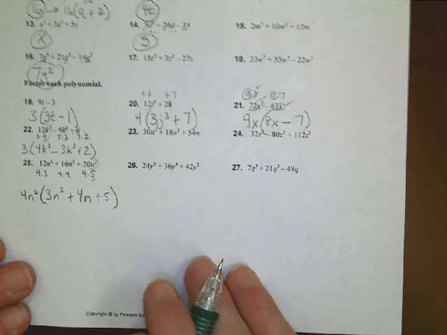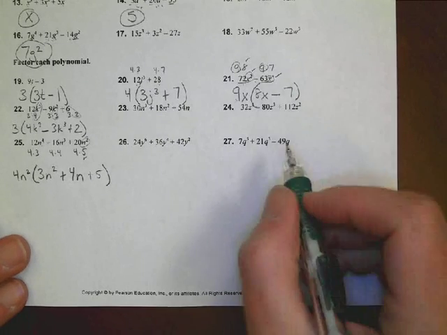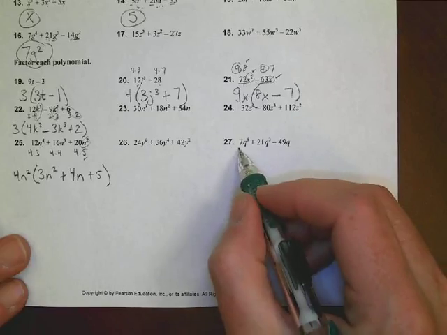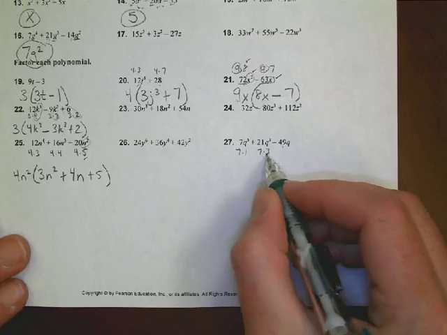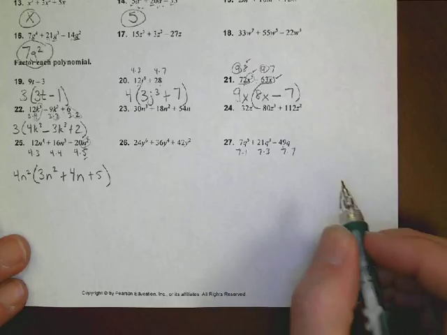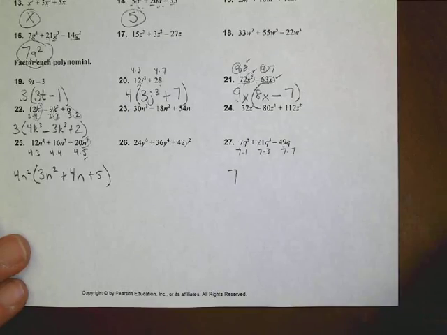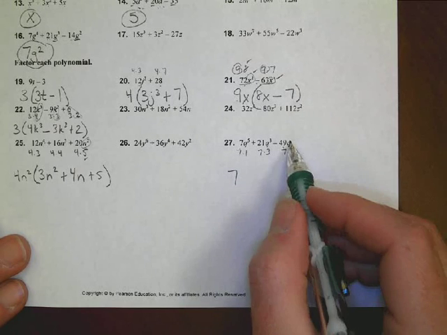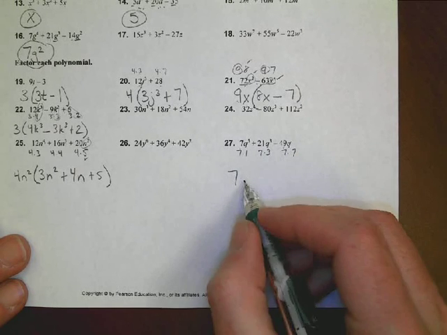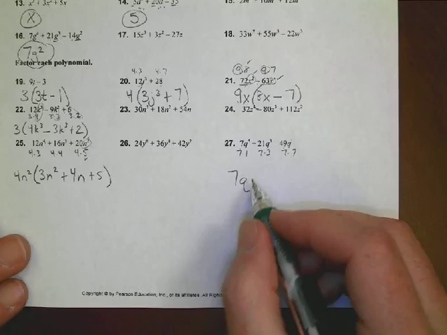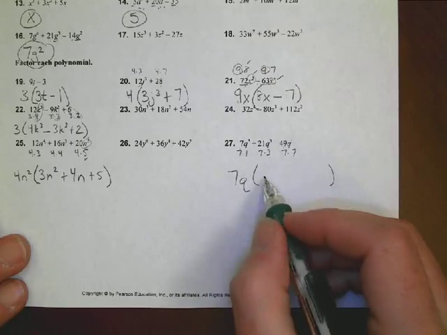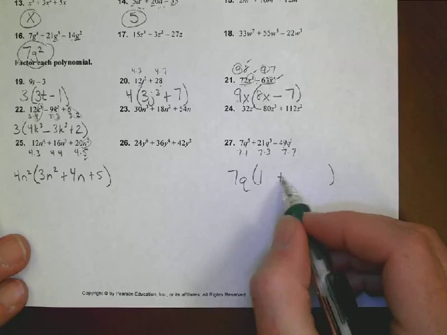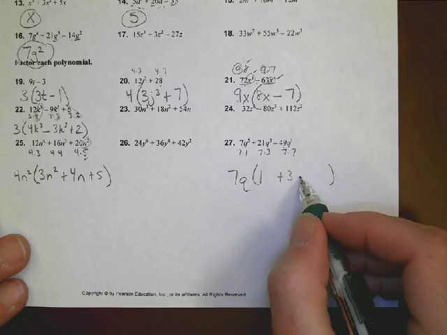Let's look at one more, number 27. I like it because I have a 7 in all of these. This is 7 times 1, 7 times 3, and 7 times 7. So I know I can factor out a 7 of every term. I also have a q with every term, so I can at least factor out 1 q from each term. So when I look at what's remaining here, I know I have a 1 plus a 3 minus a 7.